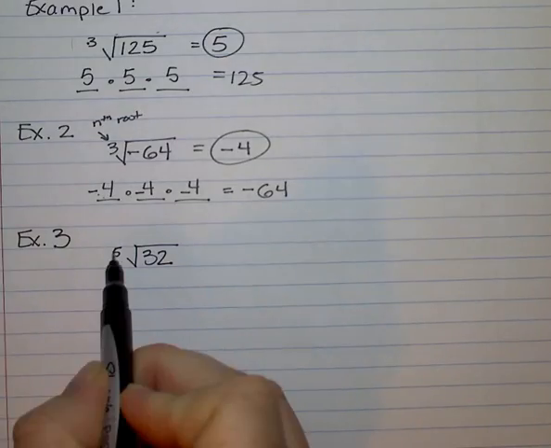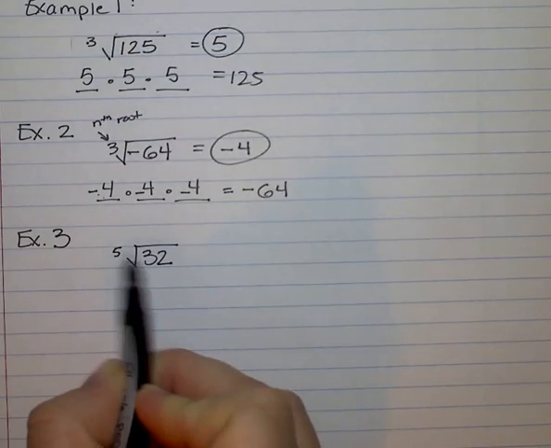Okay, so this is the 5th root. This is the 5th root of 32.